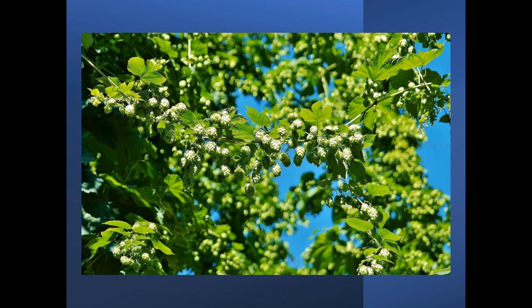As a consequence, the researcher Dr. Patzak would use SSR marker technology to trace the genealogy of the cultivars by analyzing 109 cultivars from across the world. And here are the results.